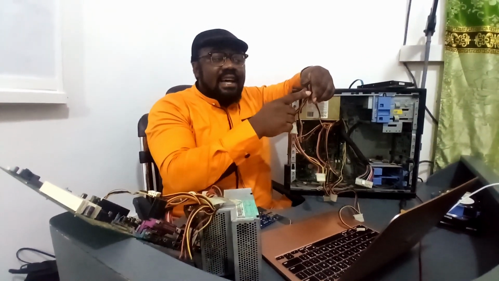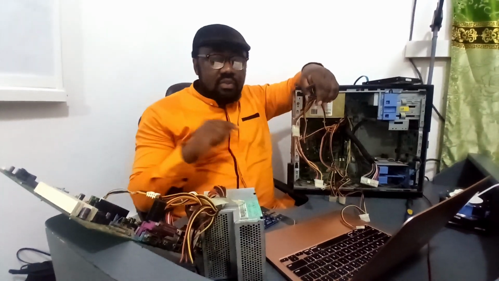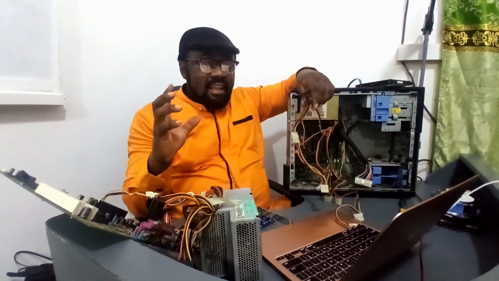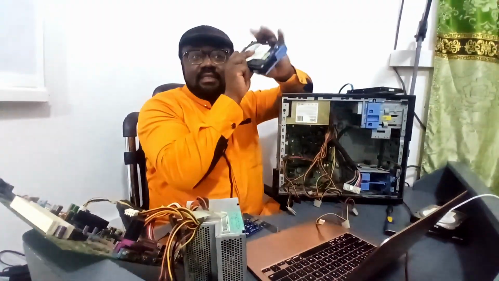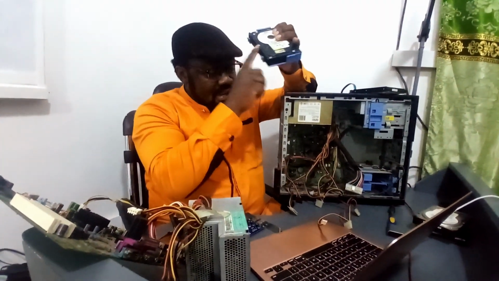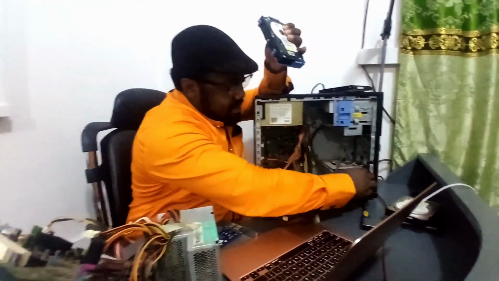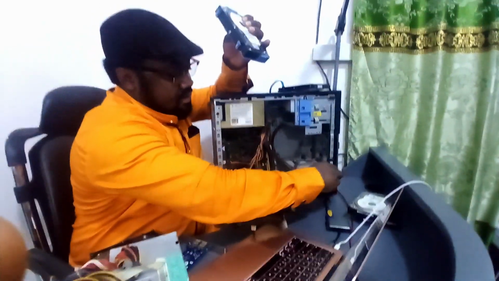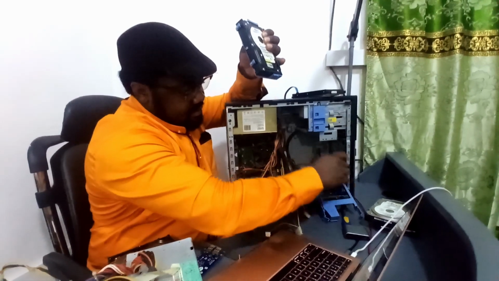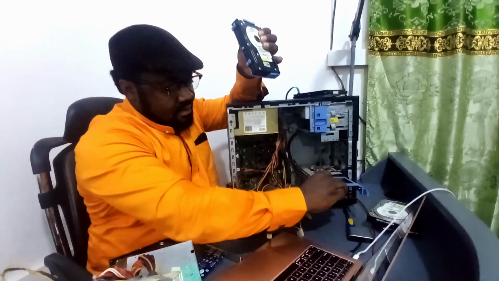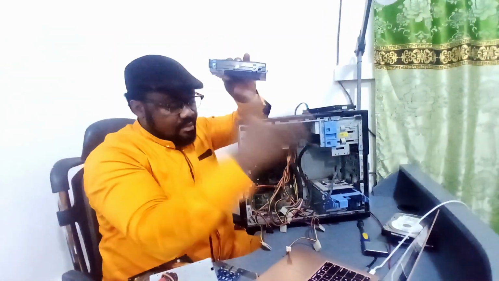This is a modern type of power connector being used to power this. This is inside every computer. In this computer, this is where it's supposed to be. Do you know what is kept here? That's what I'm holding. This is supposed to be here.